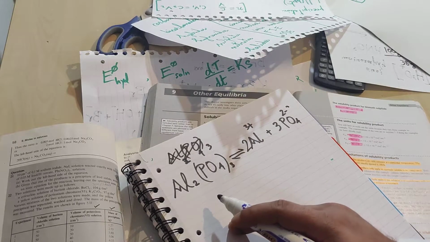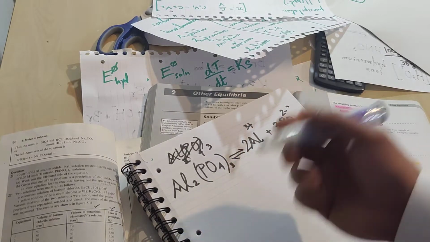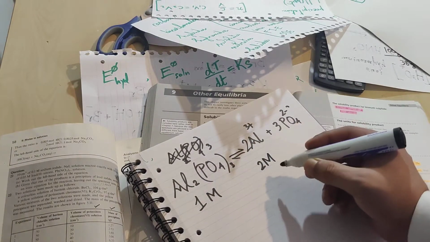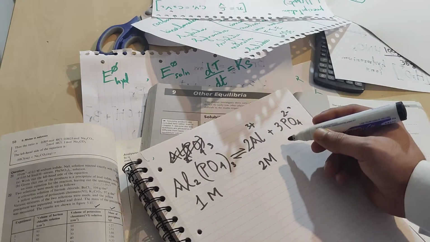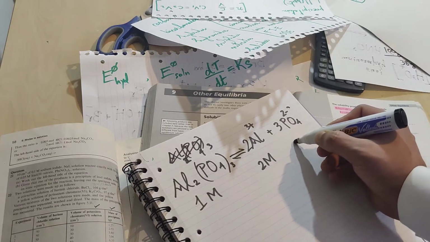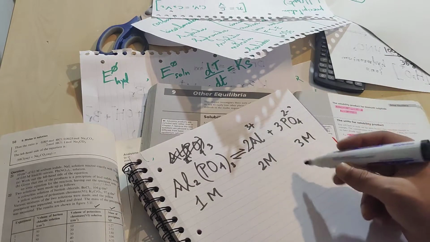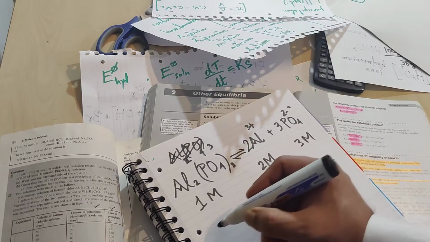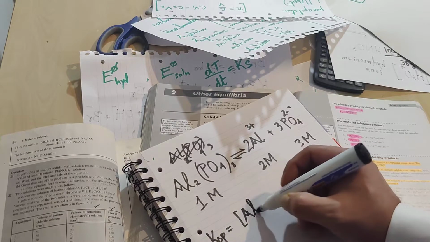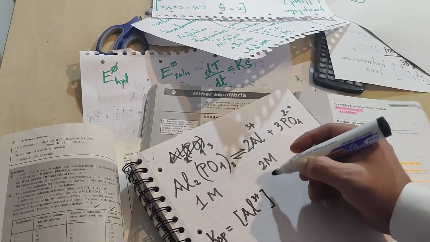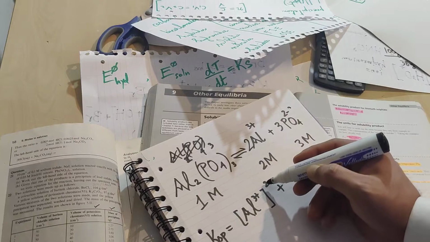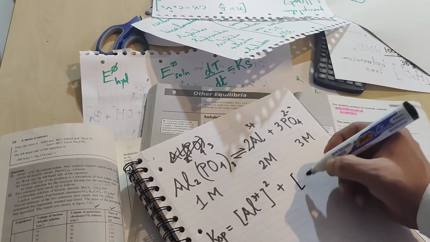So if we had, let's not complicate it, 1 mole per dm cubed here, it would be 2 moles of aluminium ions in the solution when it dissociates, because of the bivalency and trivalency, and it's not equimolar. Then it would be 3 moles for the phosphate, and then we multiply it, and the multiples become exponents.